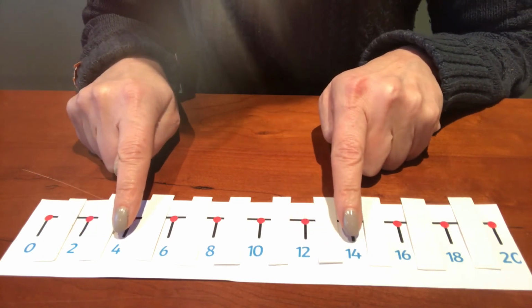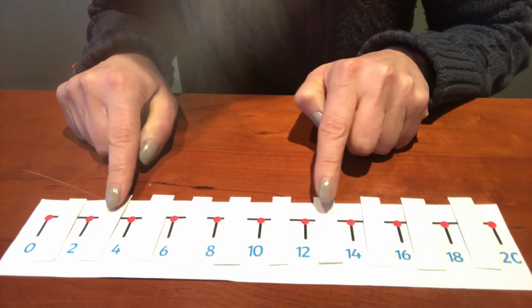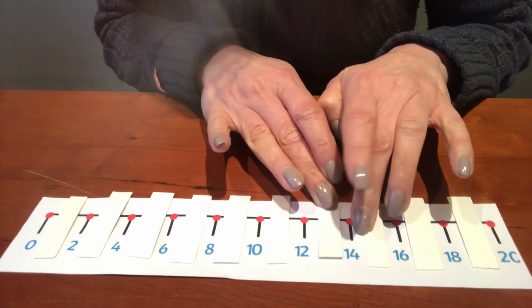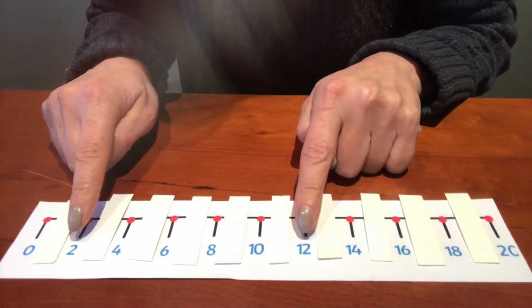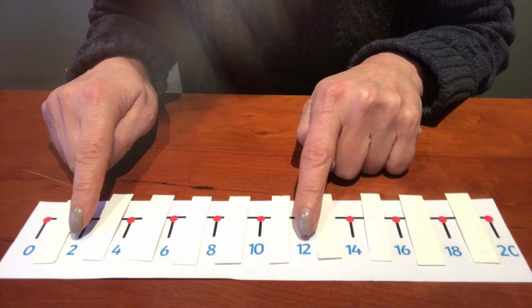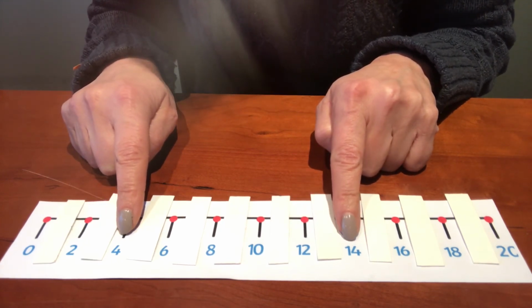Then which numbers have got a 4 in them? It's 4 and 14. Now look, because remember there's a number underneath here, 13's under there, 3's under here. We're moving on to, so we're going from 12, which is a 10 and a 2, to 14, which is a 10 and a 4.